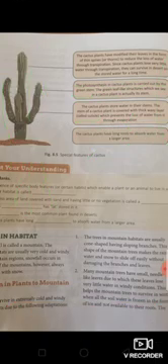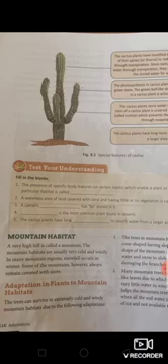So this is all about the desert plants and animals. Now we are coming to the second type of habitat. As we have already discussed, there are two types of habitats. Deserts we have already discussed. Now we are going to take the second one, that is the mountain region.